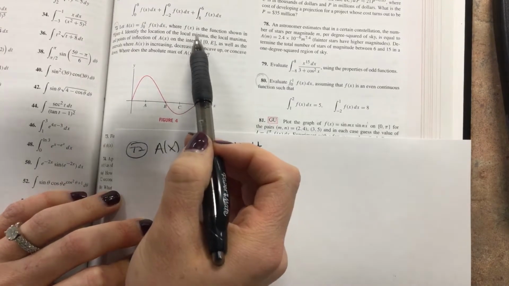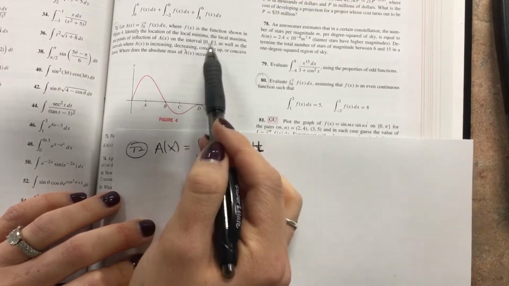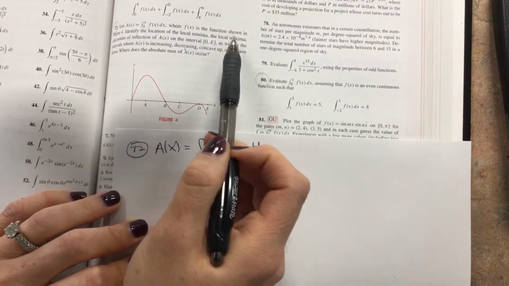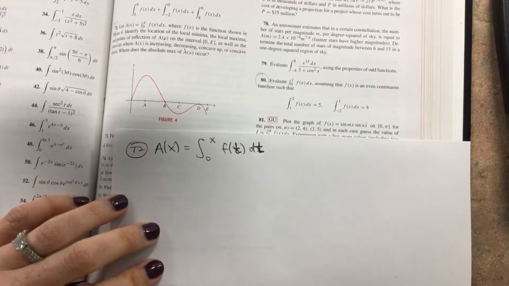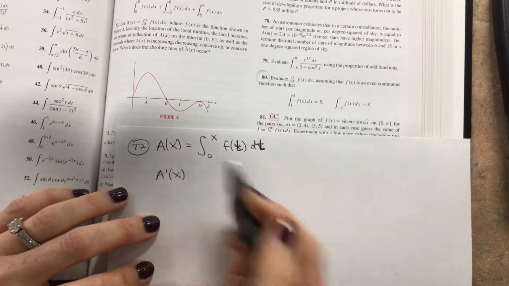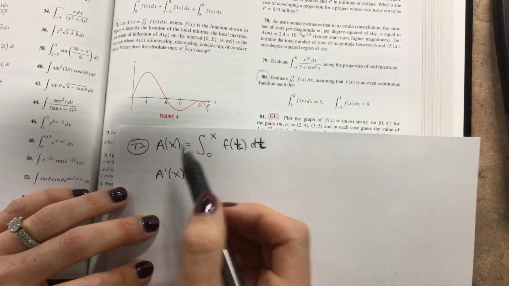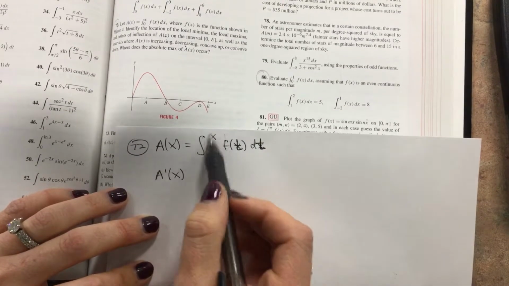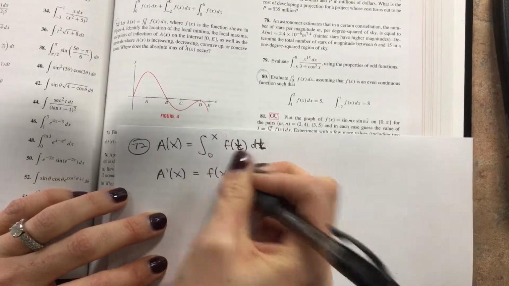So we are looking for local mins and local maxes and increasing, decreasing. Let's start with that first. All of those things come from the first derivative of a function. So if we are looking for the critical points for A, or where A is increasing or decreasing, we want to start with A prime. A prime is the derivative of this, and the derivative of the antiderivative just goes back to f, since this is just a plain old x. So this is f of x.